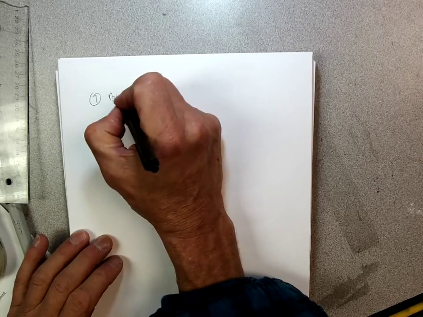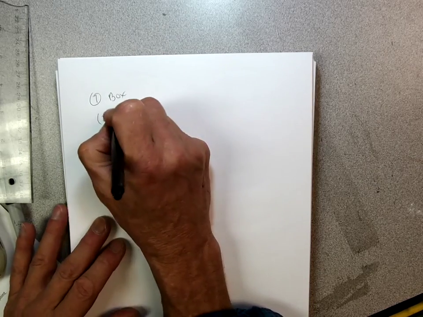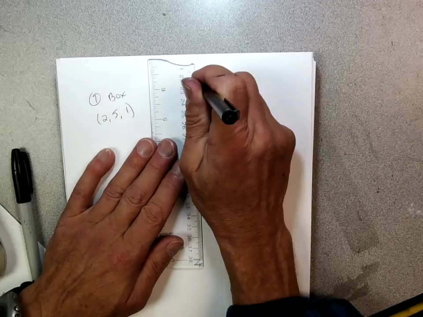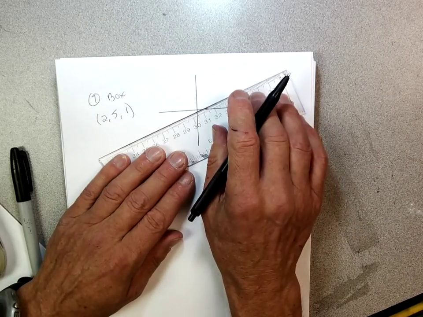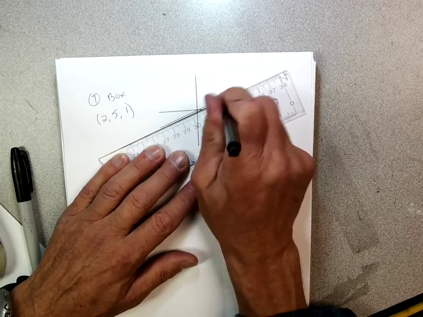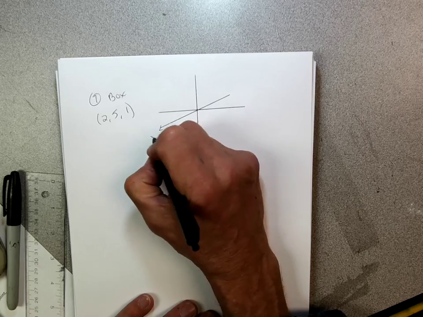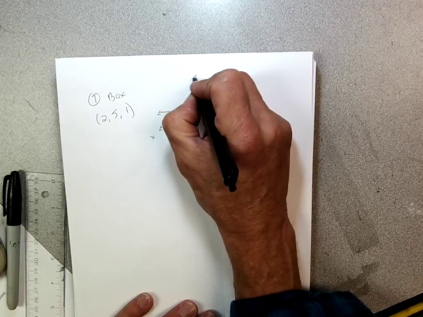All right, let's look at 7, 8, 9. Okay, so 7. We're going to build our box, and I'll try my best to go through the box with you. I'm going to graph the point 2, 5, 1. Now the box is kind of hard to draw, so I'll go through it the best I can, okay? Here's my x-axis, my y-axis, and my z-axis.